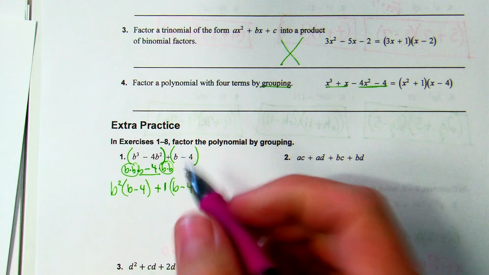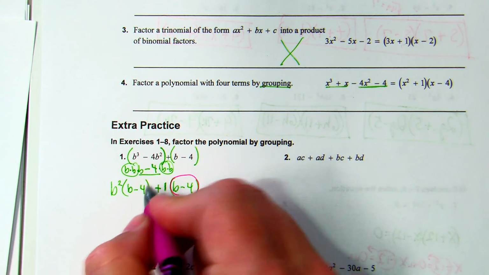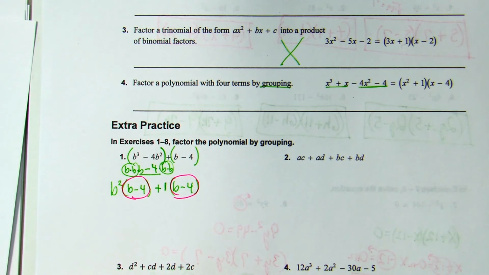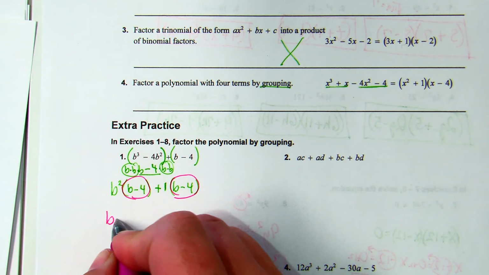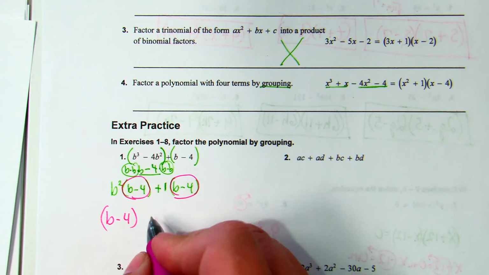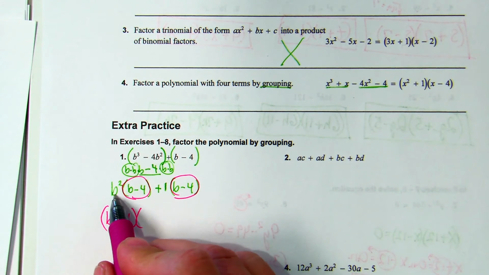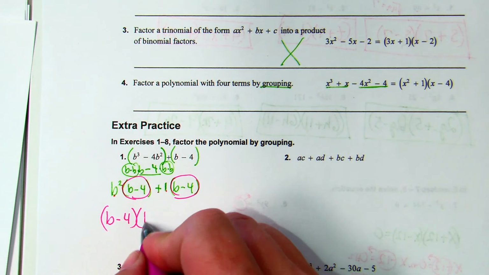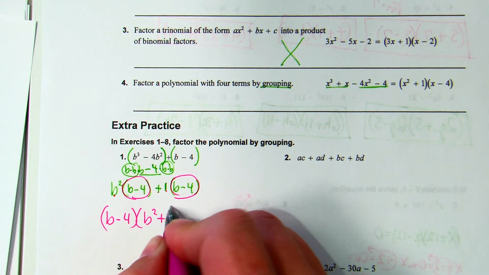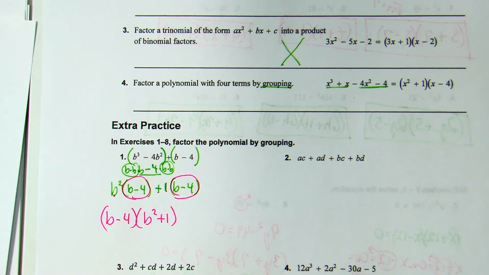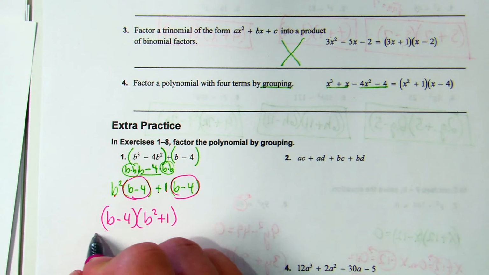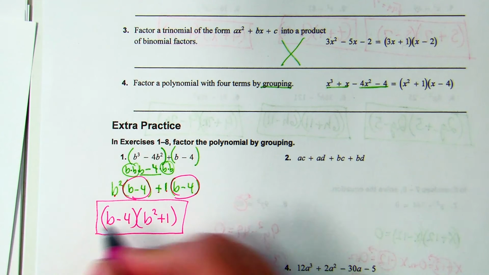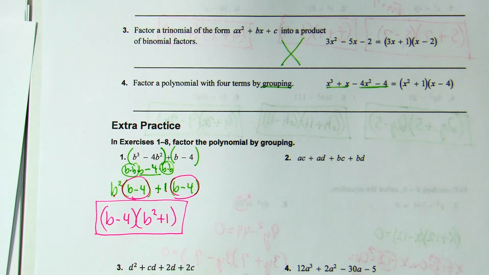So I'm going to pull this b minus 4 out of both of those terms. So I pull it out to the front. I've got b minus 4. What's left? b squared plus 1. So I've got b squared plus 1 remaining, and that is my factoring by grouping. Okay? So you'll basically factor once and then try to factor a binomial out of that.